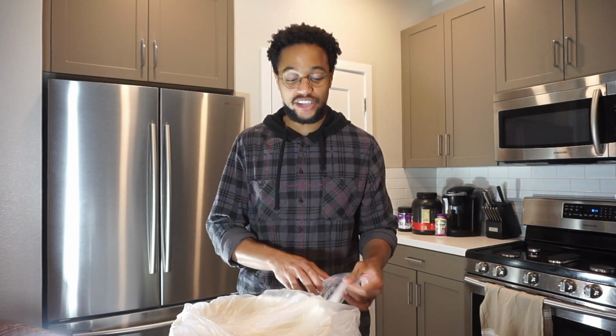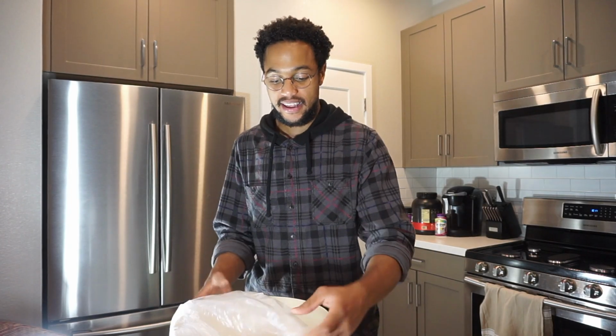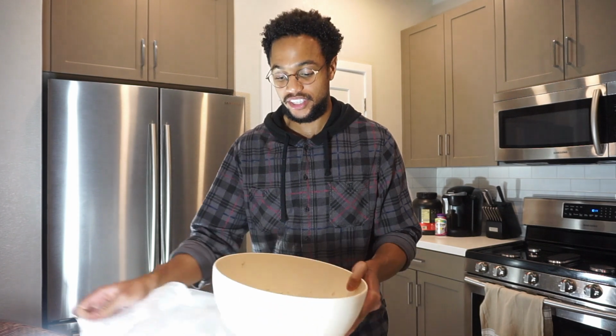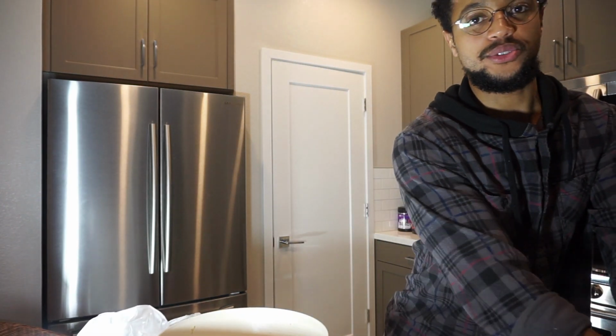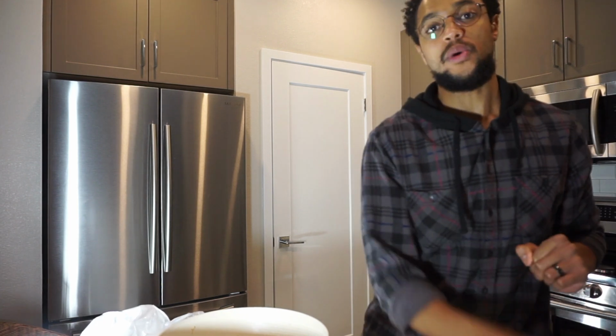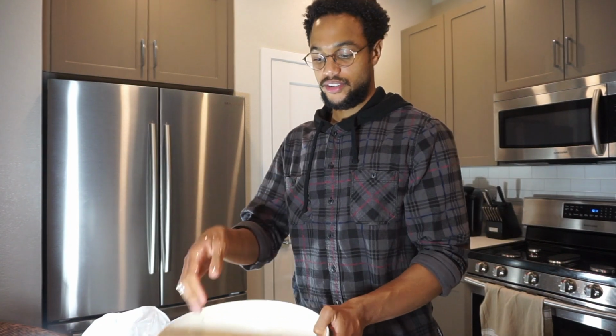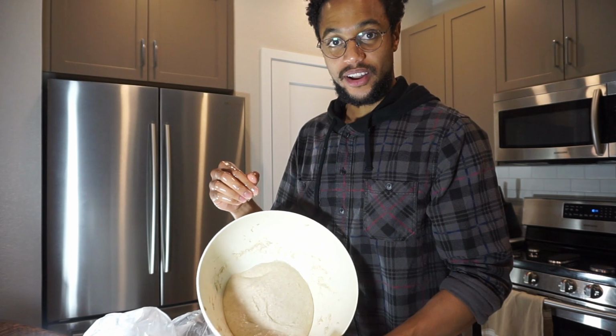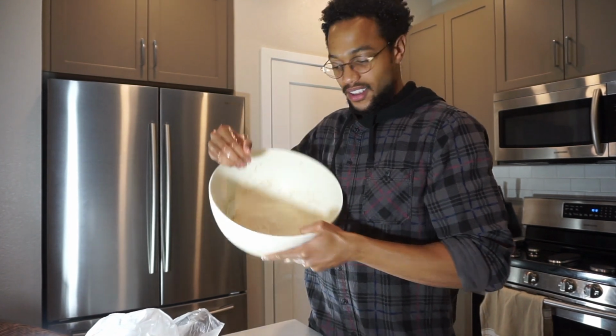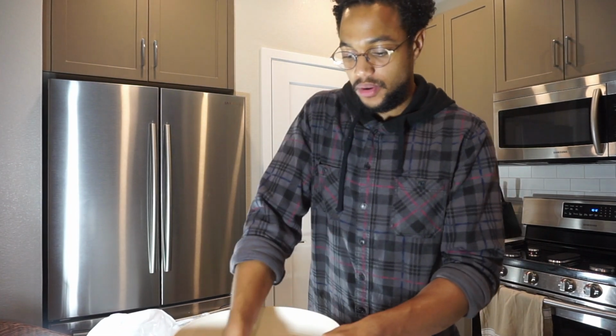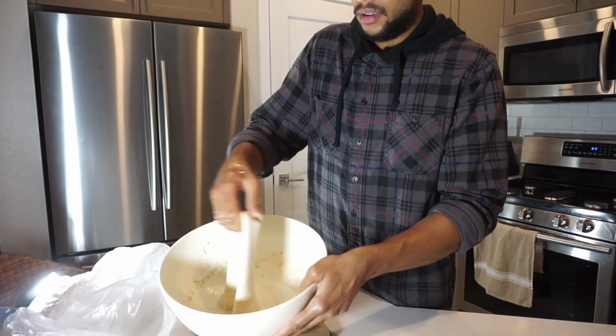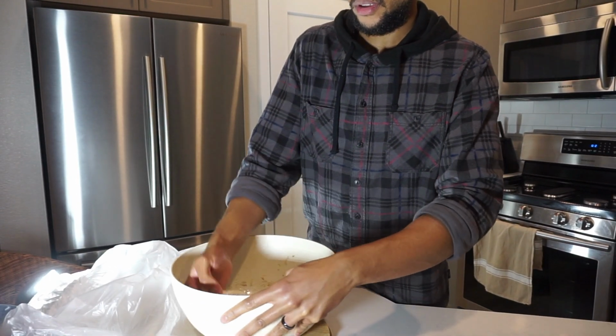This is the last stretch and fold, and then I'm going to pop it in the fridge. So one thing about stretching and folding is you always want to make sure your hand is wet, the one that you're using to stretch and fold, and this is what it looks like now. And I'm going to stretch and fold one last time. Fold.